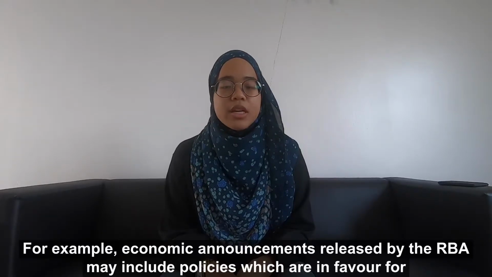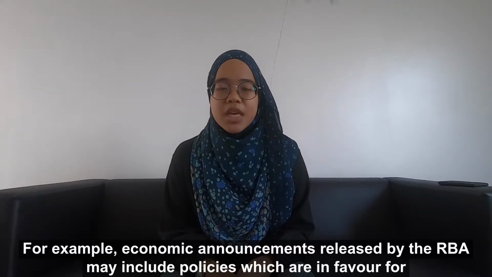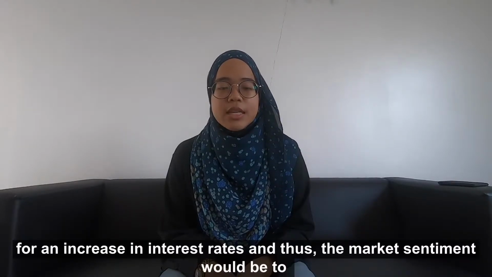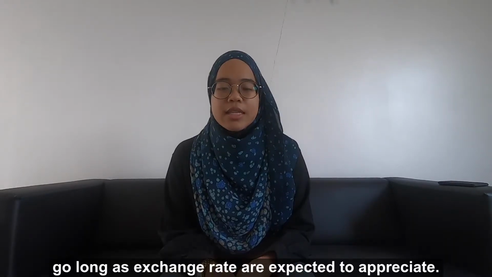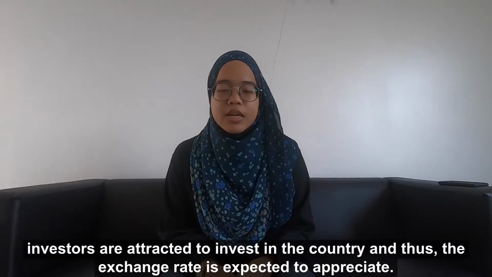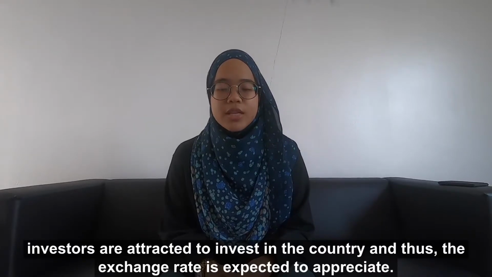For example, economic announcements released by the Reserve Bank of Australia may include policies which are in favour of an increase in interest rates, and thus the market sentiment would be to go long, as exchange rates are expected to appreciate. Likewise, when the market feels that the government is able to manage their debts well, investors are attracted to invest in the country, and thus the exchange rate is also expected to appreciate.